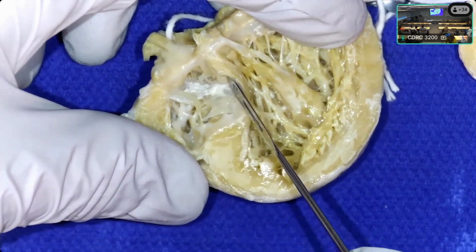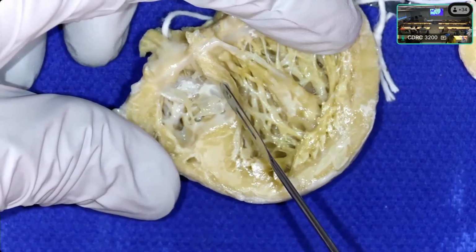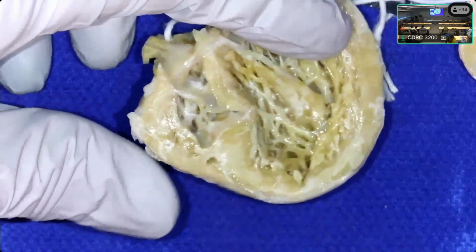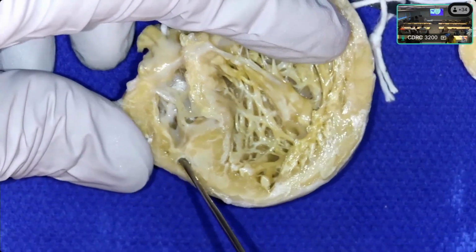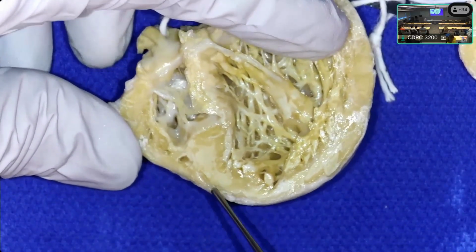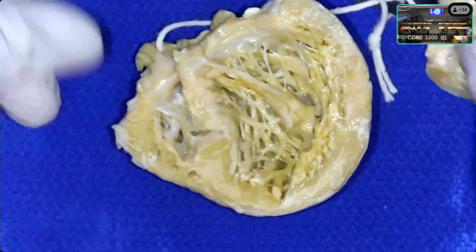So an Epstein's malformation in association with pulmonary atresia intact septum. And you can see here where another fistulous tract was coming in. So lots of variation in this group with coronary arteries, size of the ventricles.